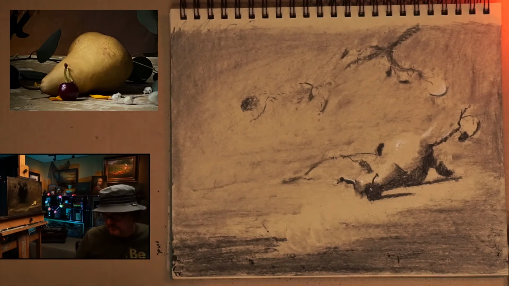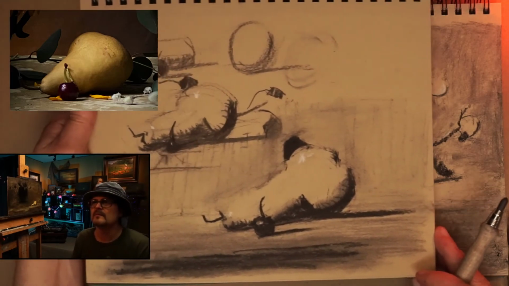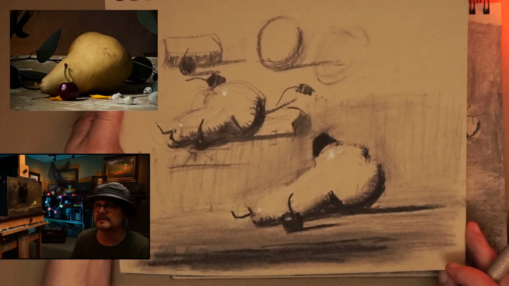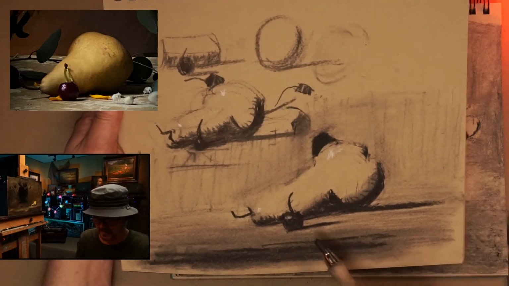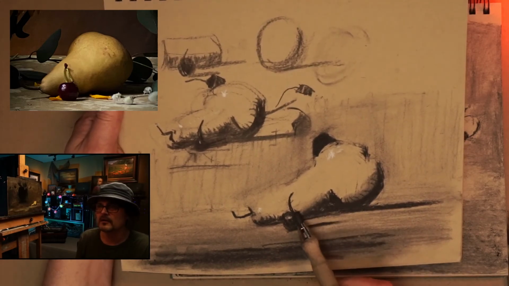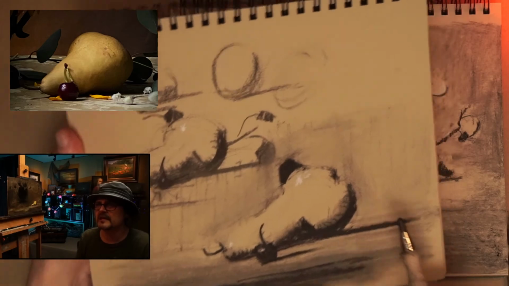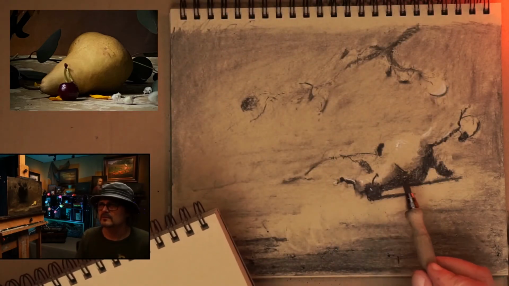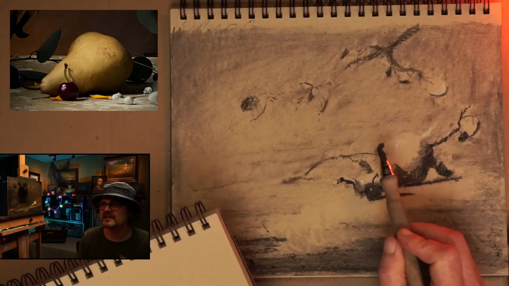But for those of you doing the still life, let's think about what the difference is here. I mean, this is not too bad. We've got some distance. But look at the difference in this shape versus that shape.